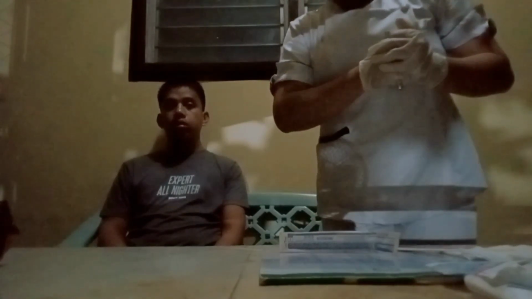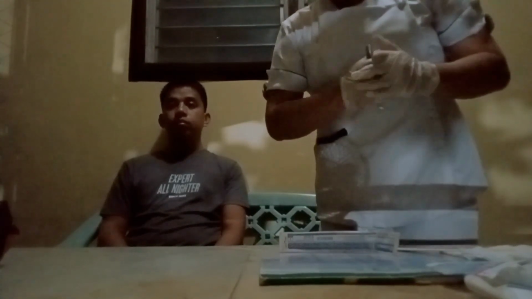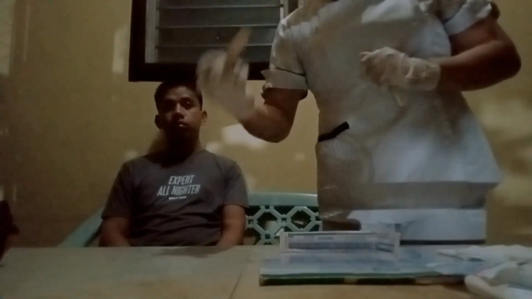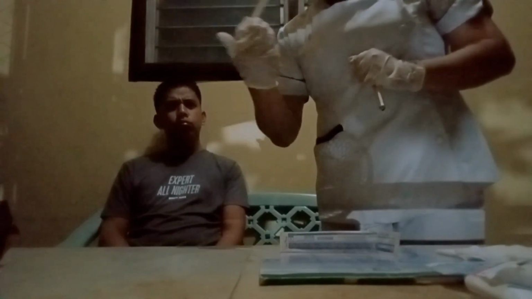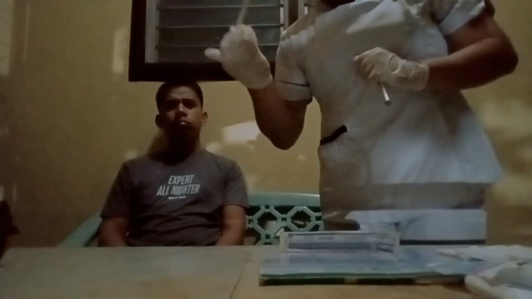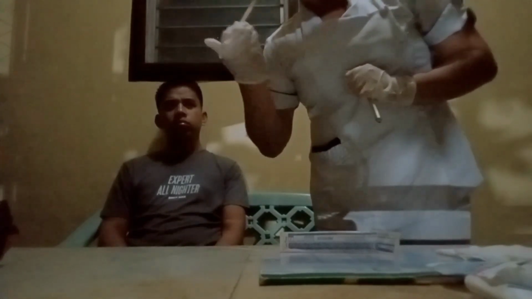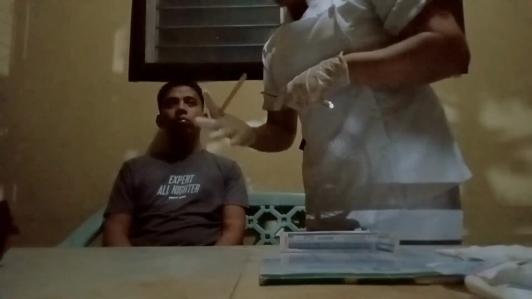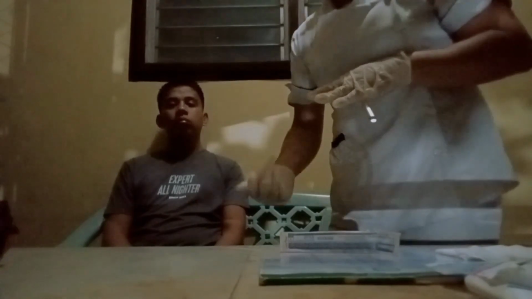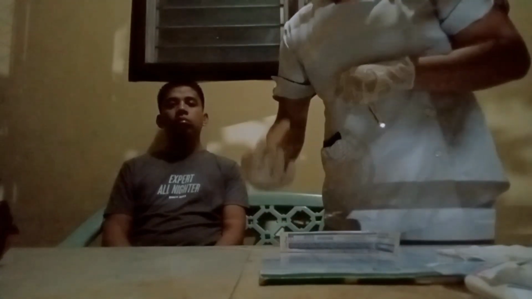Now we're going to elicit the gag reflex. By doing so, we're going to use the tongue depressor again, and we're going to press the tongue blade into the posterior part of the tongue. For this procedure, we're going to ask consent again from the client because this could cause a sudden reaction or trauma to the client.